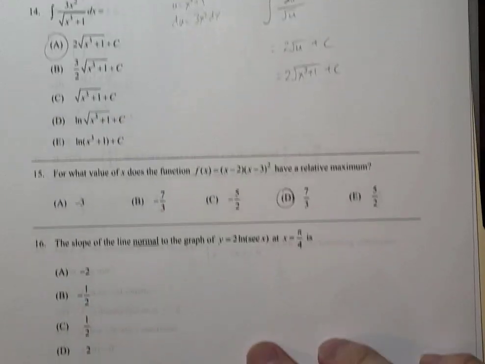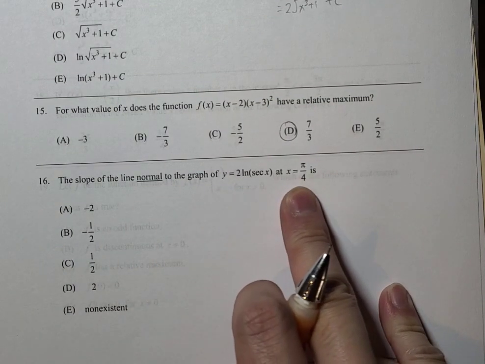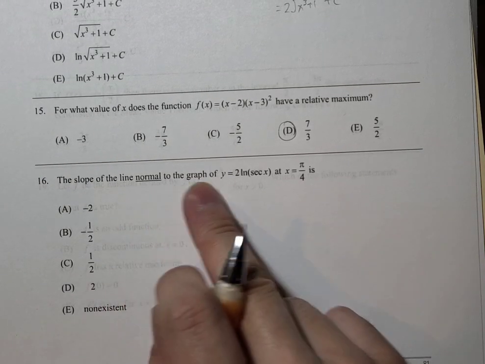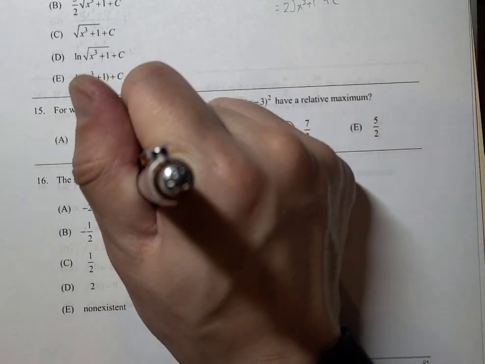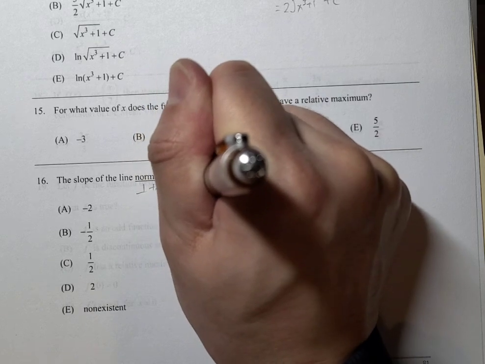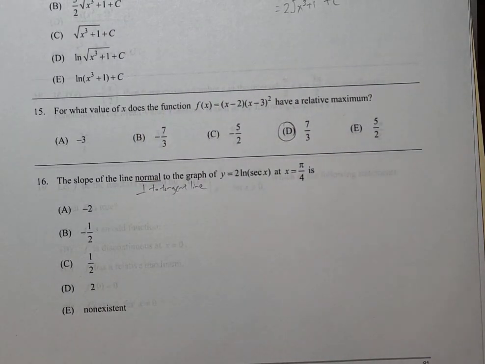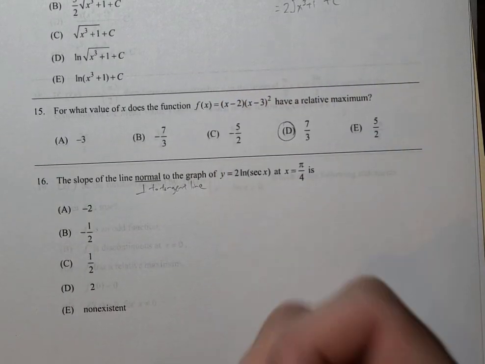Slope of the line normal to the graph of this guy at x equals pi over 4 is what? Okay, so I did this beforehand, but I could fit it in here even. Normal line is perpendicular to the tangent line. Let me even write that down. So let's find the slope of the tangent line first, and then we just find the negative reciprocal. Slope of the tangent line, that's the derivative.